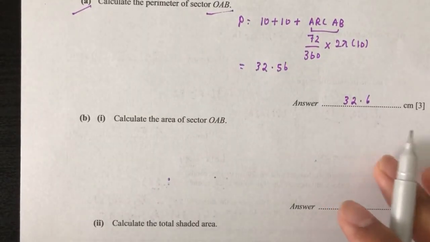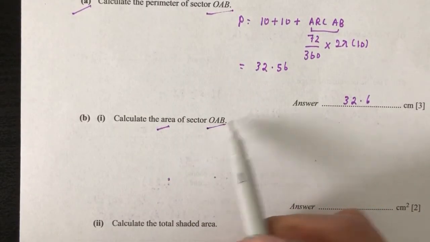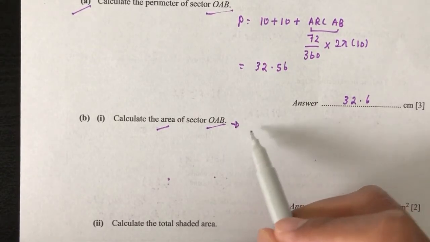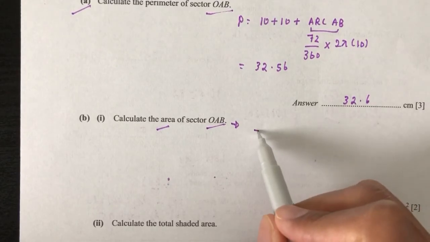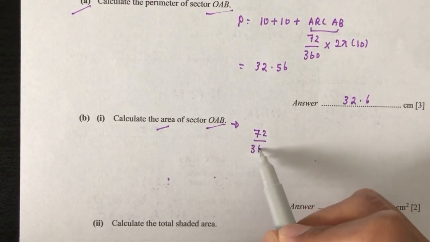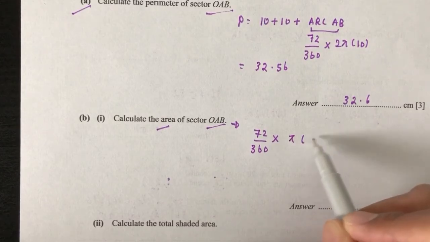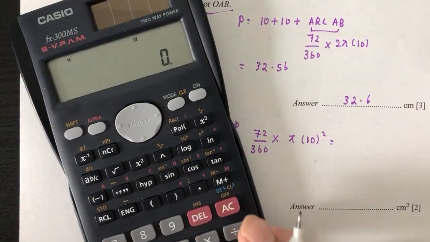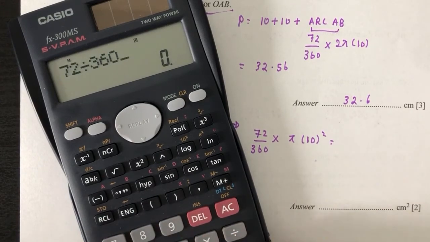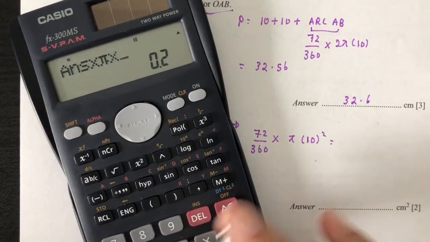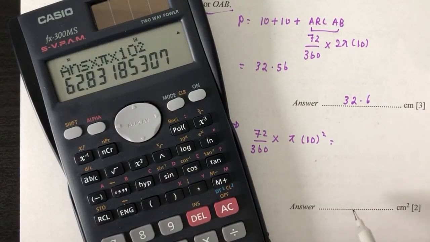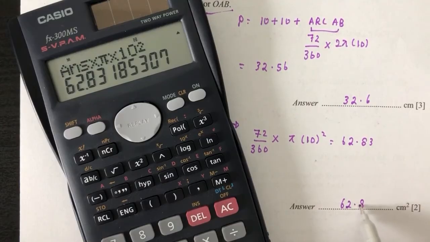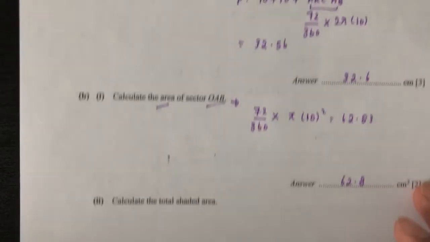Now for part B, calculate the area of sector OAB. For the area of the sector, we use the formula: the angle, 72 over 360, times pi r squared, 10 squared. So let's do that. 72 divided by 360 times pi r squared, with r squared being 10 squared. That will be 62.83, so 62.8 correct to 3 SF.